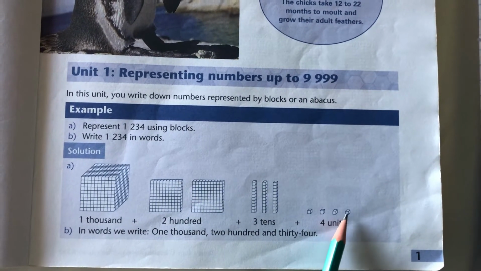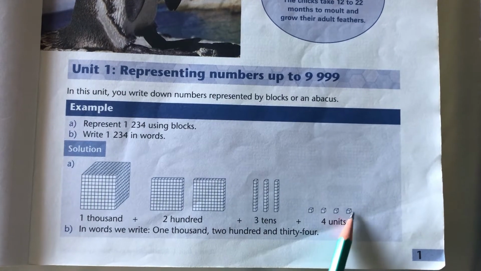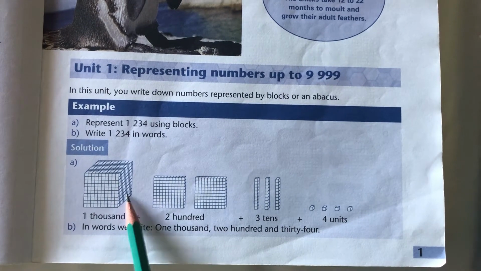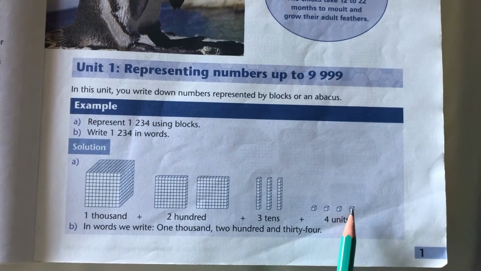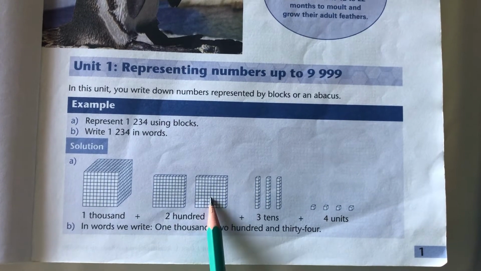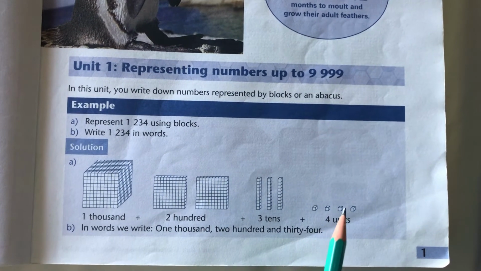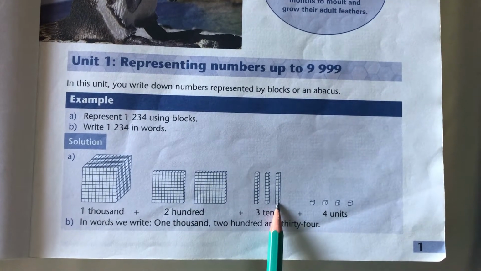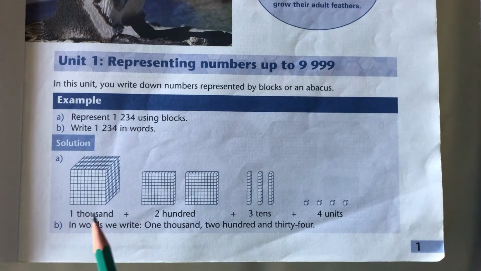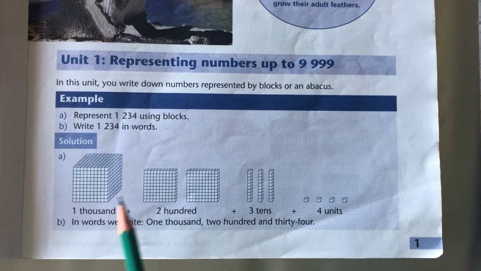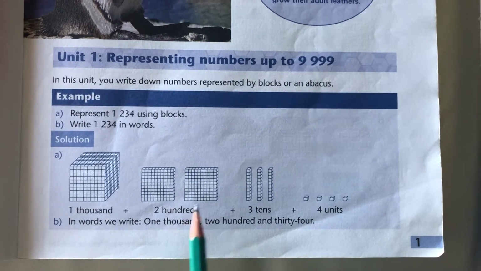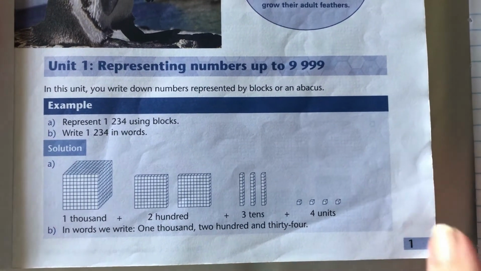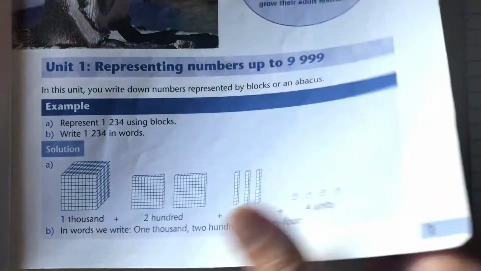Now imagine that there are 1,000 of these little blocks in the thousands block, and there are 100 of these little blocks in a hundreds block. There are 10 of these little blocks in a tens column. So this number would be 1,234. Let's turn over and have a look at the next page.